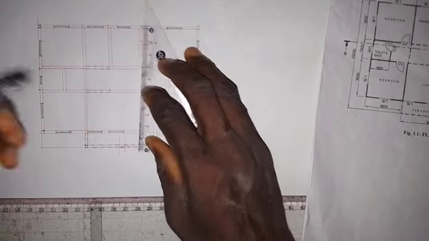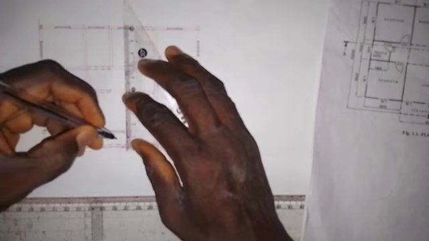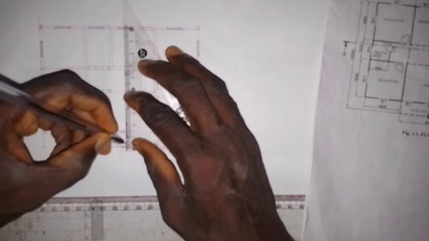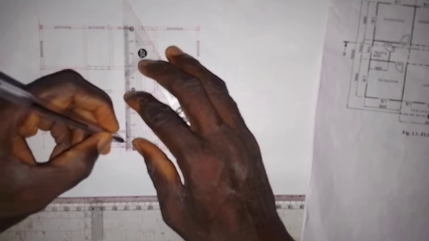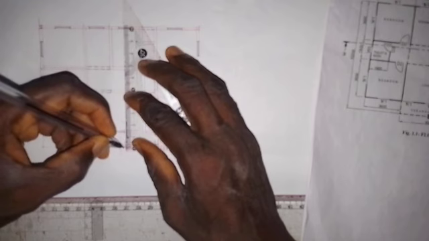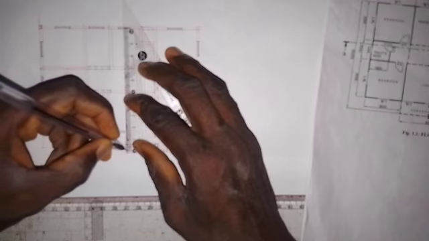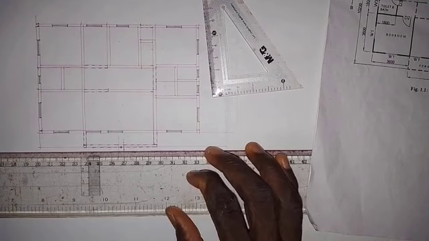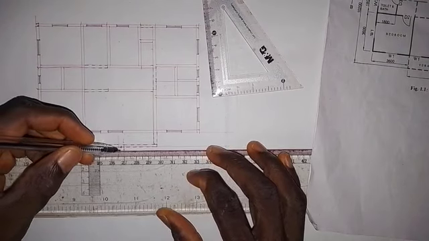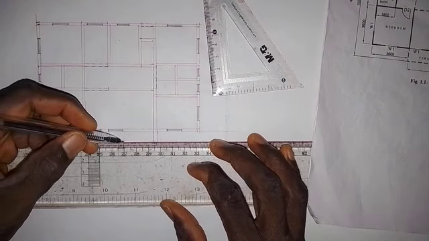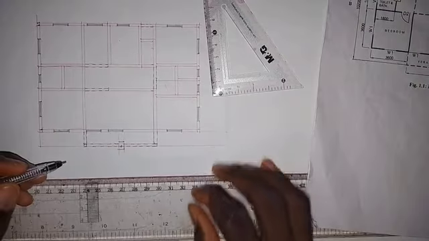So let's take 2 millimeters out toward this side. So this is 2 millimeters here. Then we also take 2 millimeters from here. So make this line a thick line, and we also make this line a thick line.